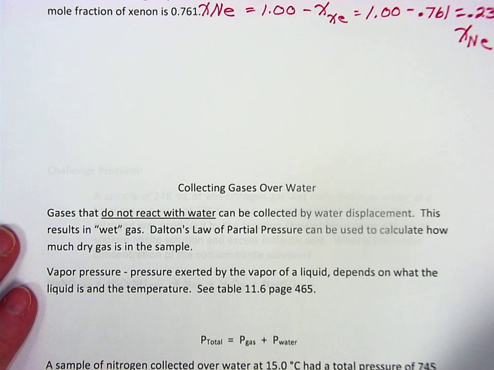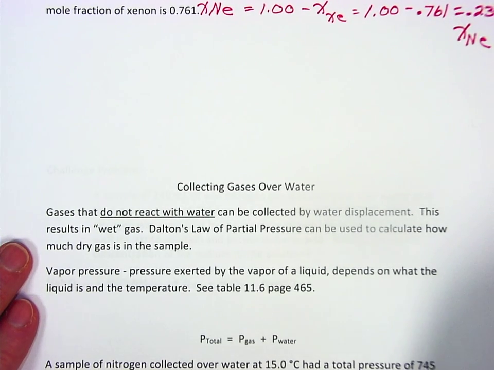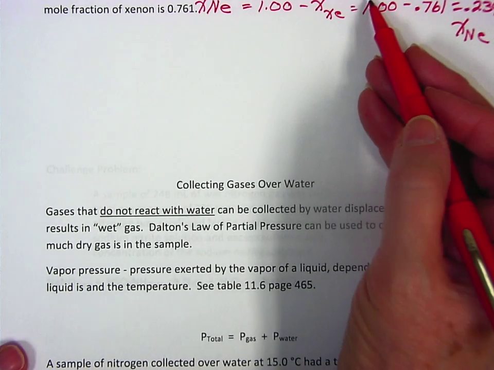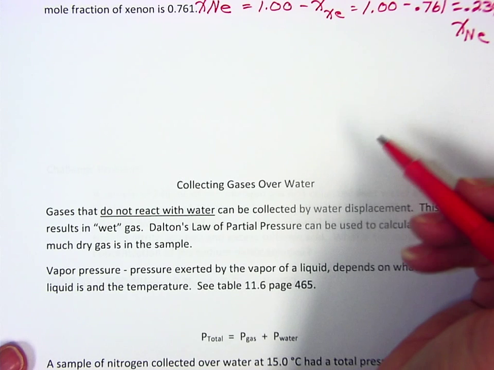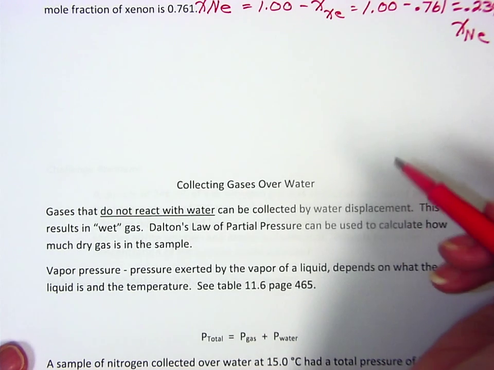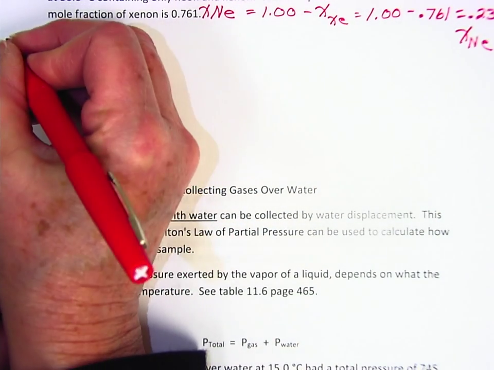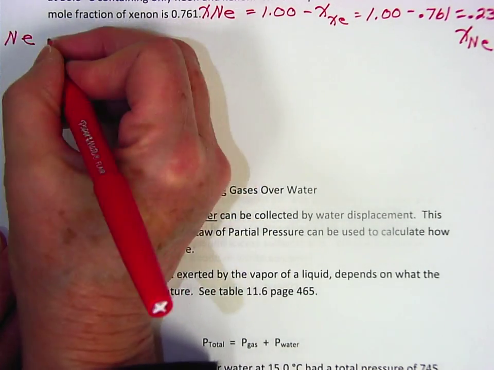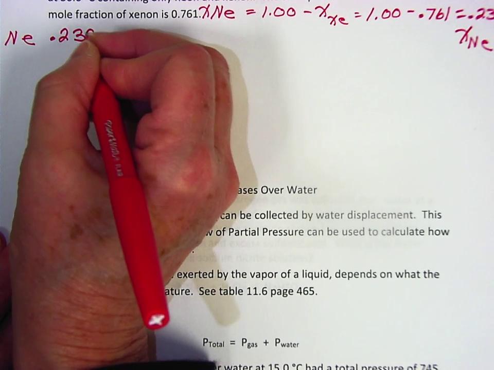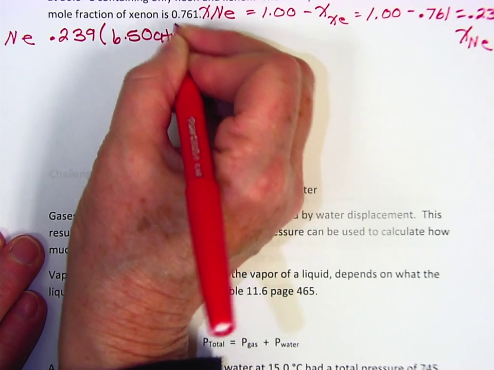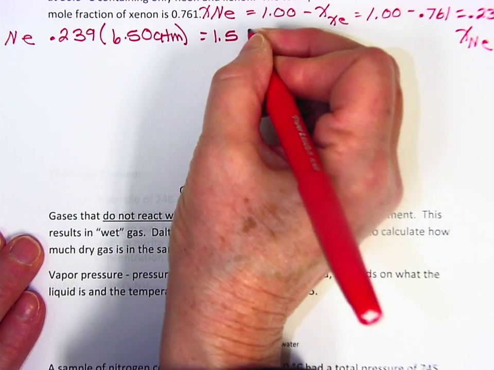Now, we know the mole fractions. Now we want to know the total number of moles of each gas in a 15.75 liter vessel at 30 degrees. So we kind of have to go backwards. We know the total pressure. That will allow us to determine the partial pressure of each gas. Once we know the pressure of each gas, we can find the number of moles of each gas. So I started with neon. The mole fraction of neon, 0.239, times the total pressure, 6.50 atmospheres, is equal to 1.55 atmospheres.